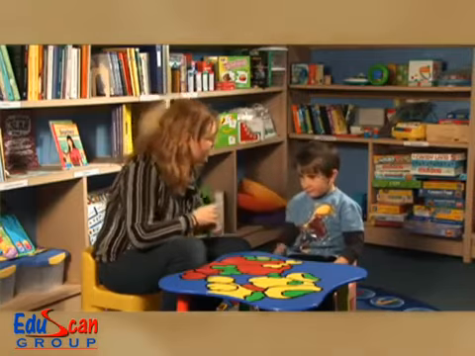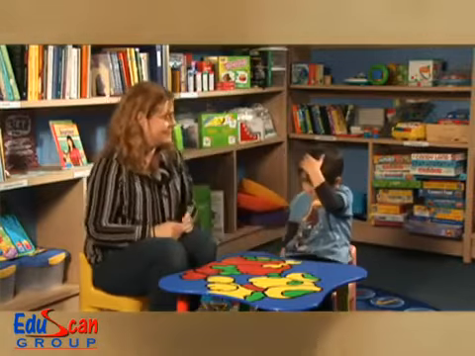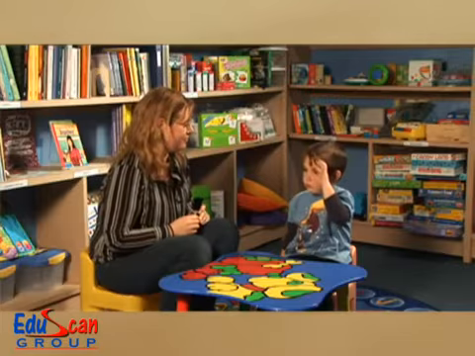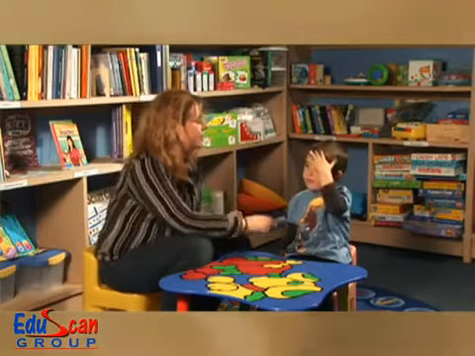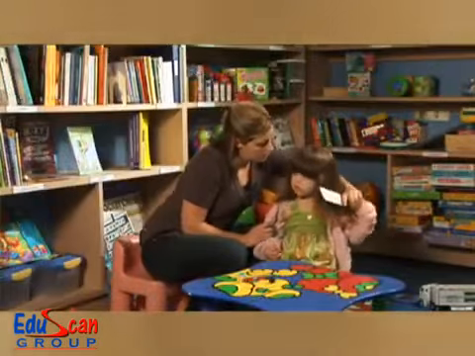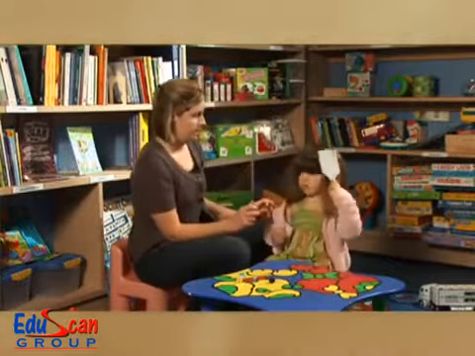Next, you identify a sequence of prompts ranging from explicit support to minimal support of the behavior to be taught. The top of the hierarchy might be a physical hand-over-hand prompt where you guide the child's hand as he or she brushes his or her hair.